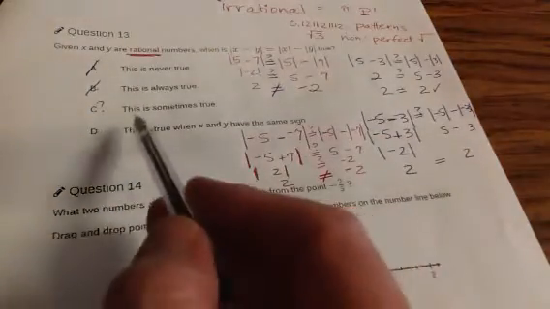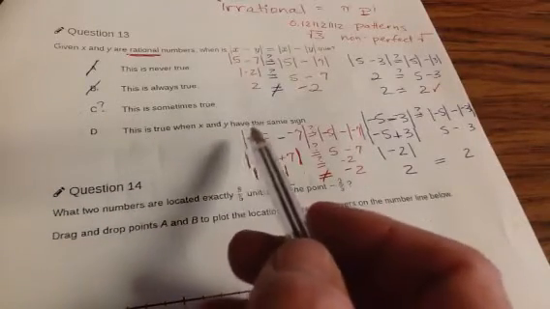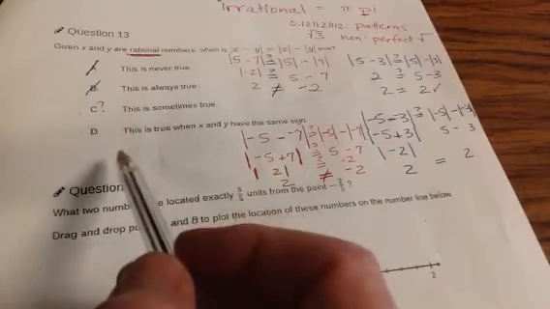Be sure you're copying these down. Now, "this is sometimes true" was a question mark we weren't sure about, and the other is "true when x and y have the same sign." Well, it's one of these two, so we're down to a 50-50 shot. Whenever you can narrow your choices down to less, that increases your probability of getting it right.